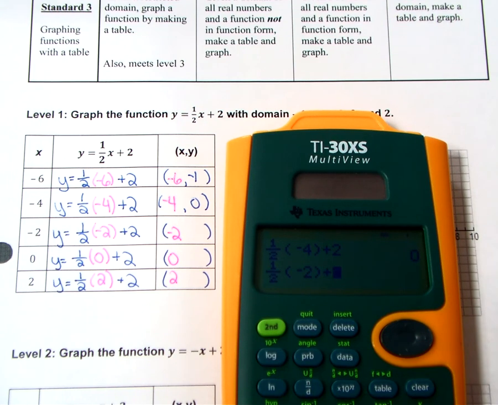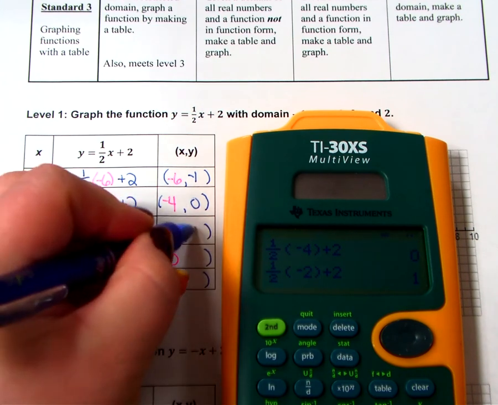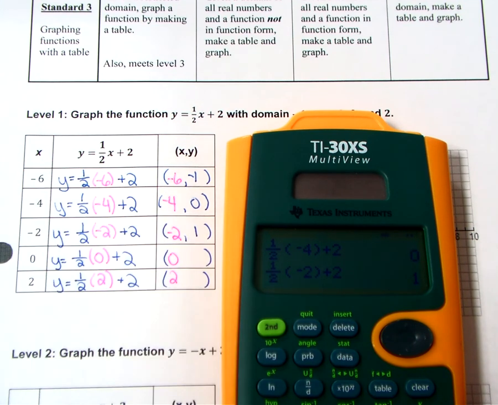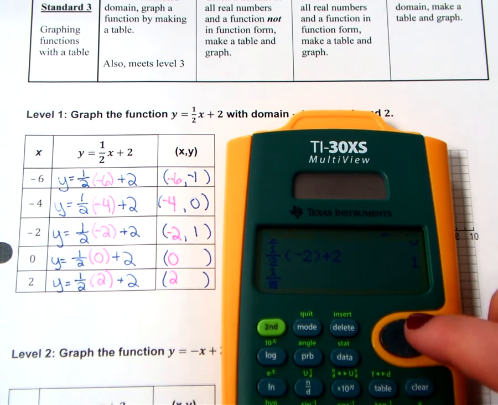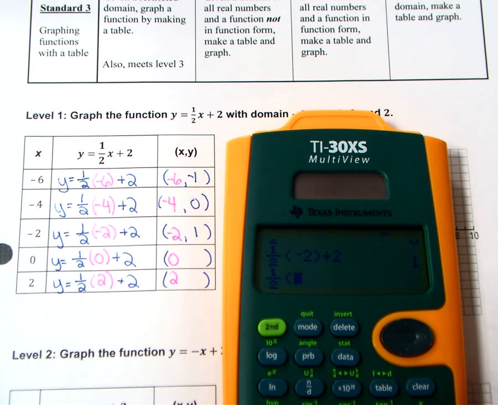Now remember, you guys can pause this video whenever you need to get caught up, but I really want you to practice putting this into your calculator. Next one, 1, fraction bar, arrow over, oops, I forgot to type the 2, arrow over, parenthesis, 0, close parenthesis, plus 2.